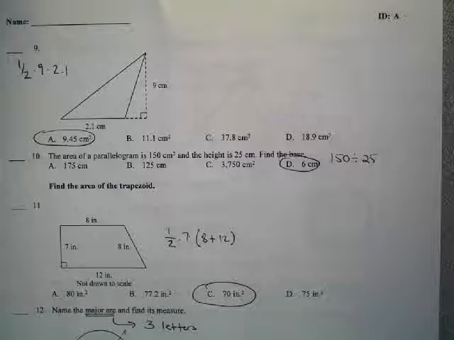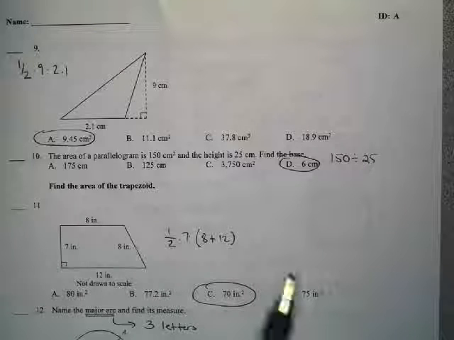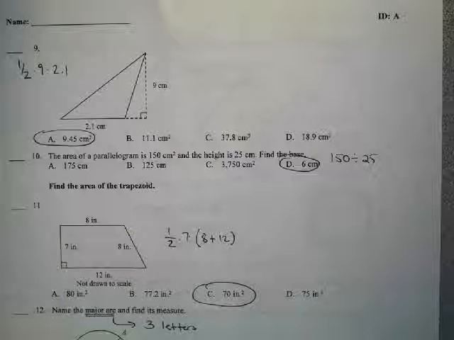Number 10, area of a parallelogram. If you have the area and you are working backwards, the formula was area equals base times height. So the area was 150, so divide. 150 divided by 25 is 6.